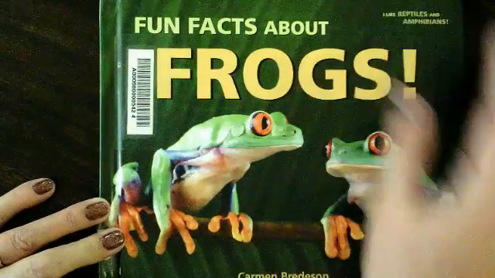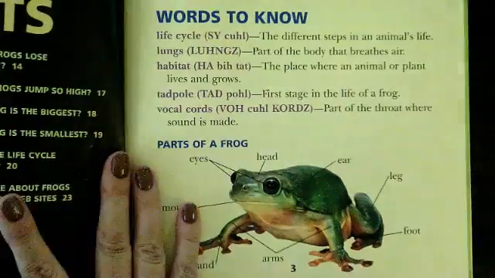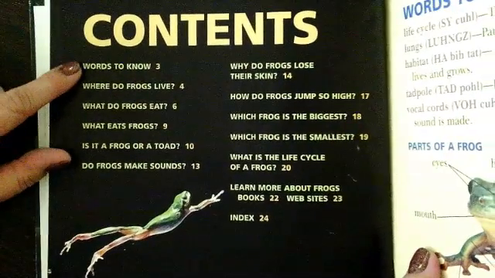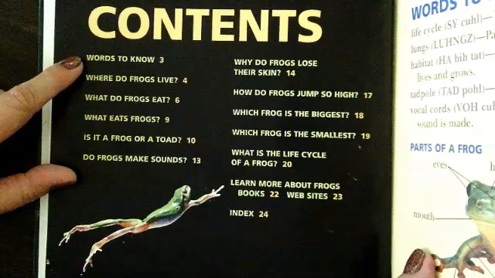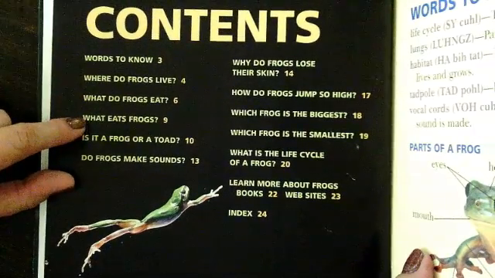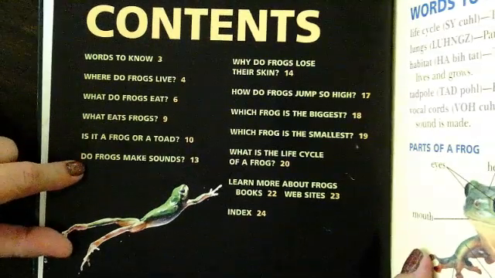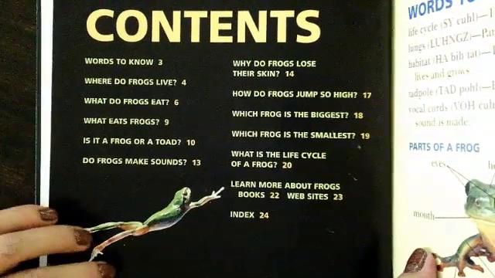So when I was looking at this book, Fun Facts About Frogs, the first thing I looked at is my table of contents because I wanted to see what I was going to see in this book. So it has words to know. Where do frogs live? What do frogs eat? What eats frogs? Is it a frog or a toad? Do frogs make sound? And a whole bunch of other things in this little book.